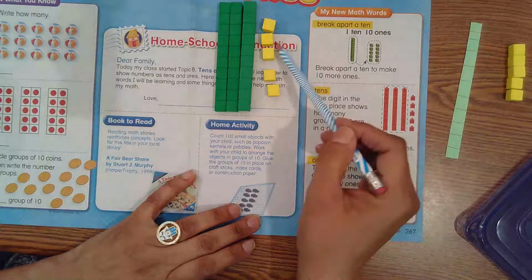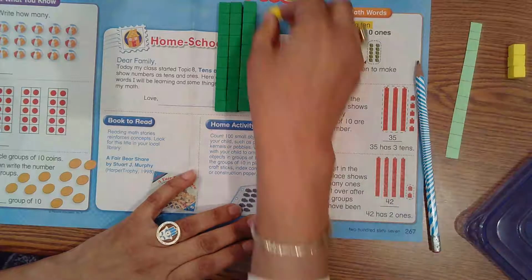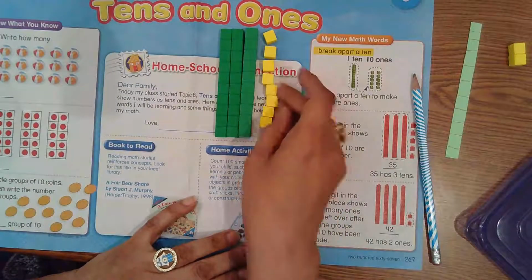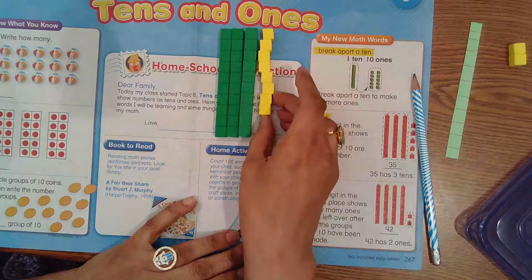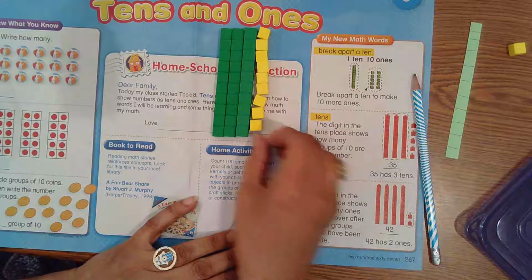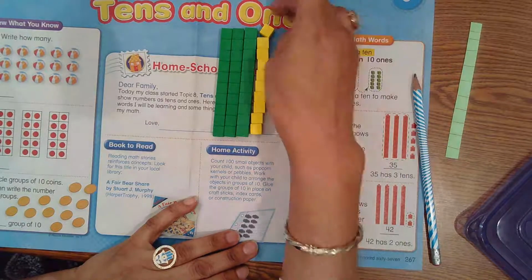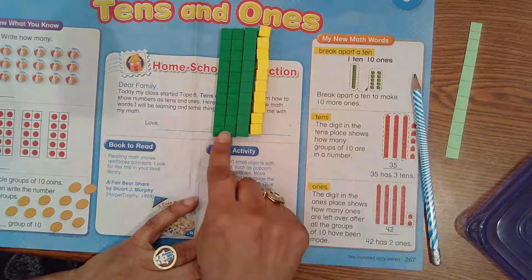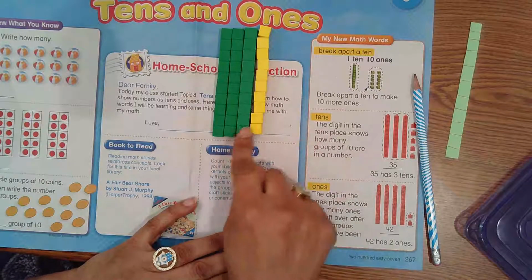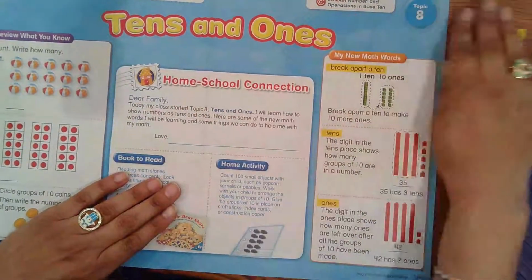Let's see. These will be 5. If I add 1, it will be 36. If I add 1, it will be 37. If I add 1, it will be 38. If I add 1, it would be 39. If I add one more, now they're 10. So now when I count them, I will say 10, 20, 30, and they're not ones anymore because they are 10, so they will be 40. So I will be having 4 tens. All right? We will learn more and practice more about it. I'm just showing you what you have.